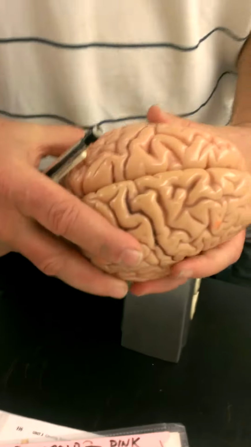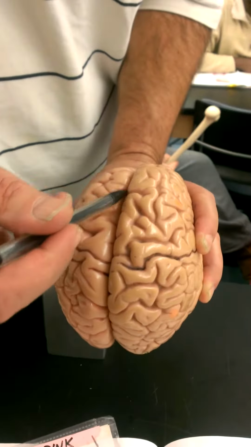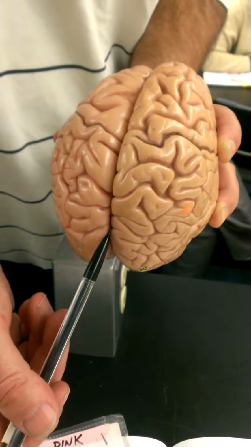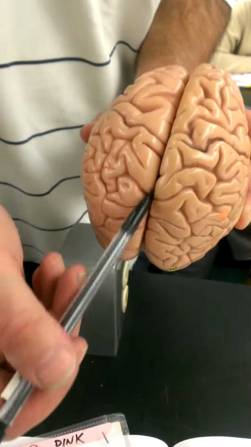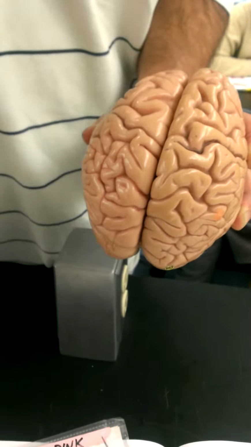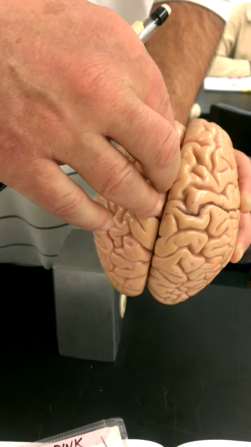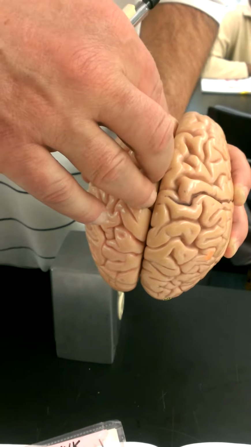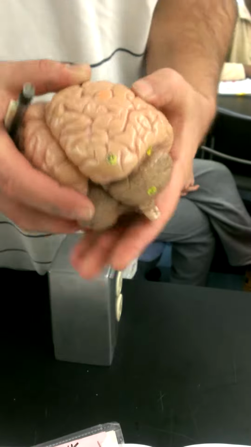There's only two fissures you have to know. The deep fissure that separates the two hemispheres is called the longitudinal fissure. That's where a fold of dura mater called the falx cerebri goes down to anchor the brain.